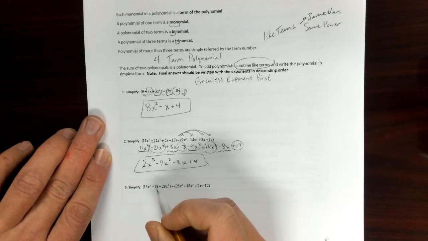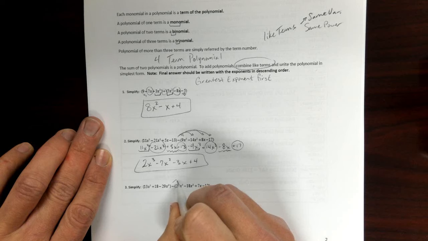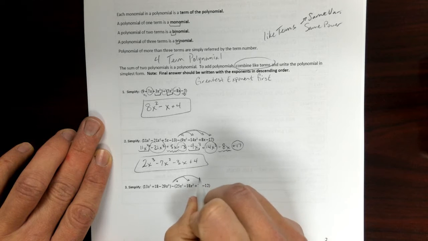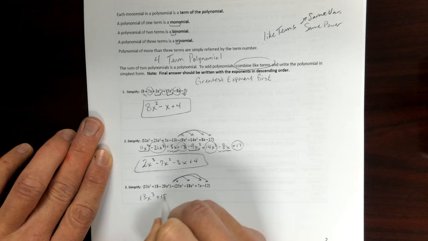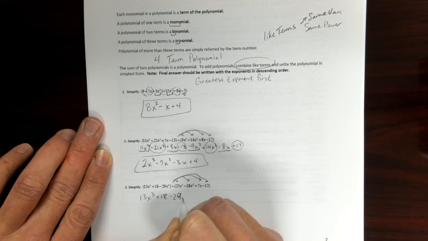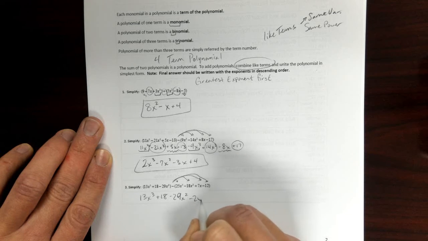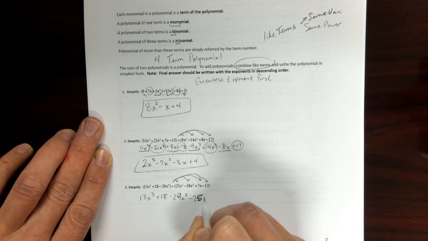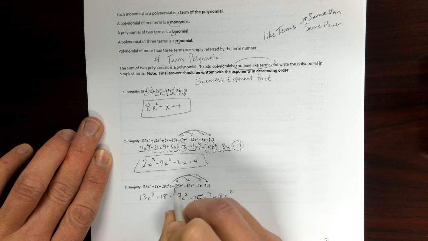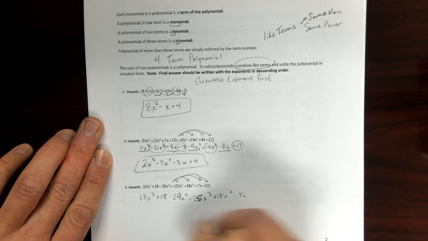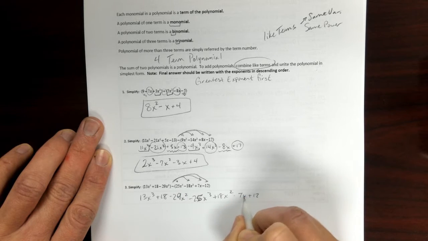Same thing on number 3. We're going to distribute this minus sign so that we can just combine like terms. So we got 13x cubed plus 18 minus 29x squared minus 25x cubed plus 18x squared minus 7x and then plus 12.